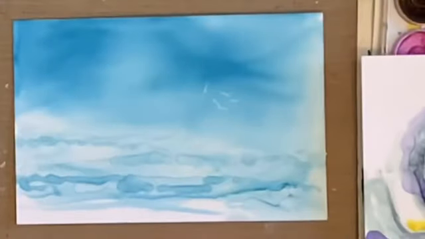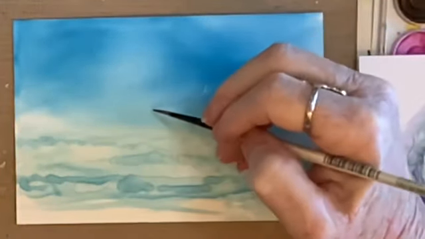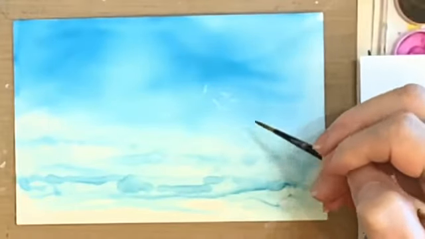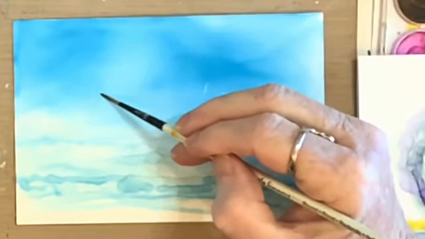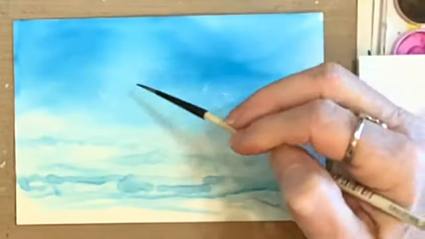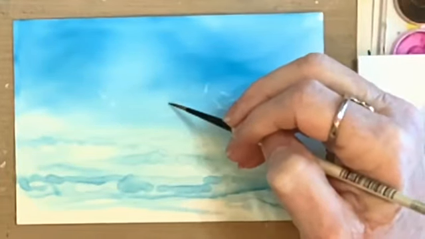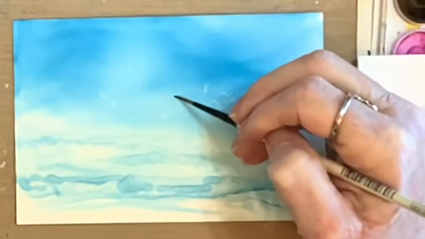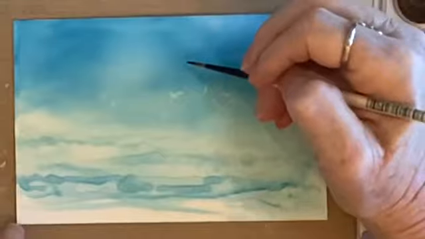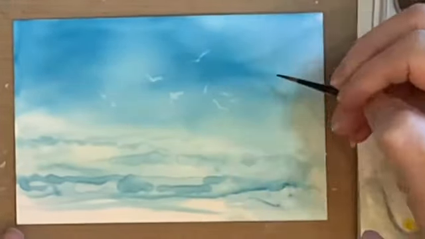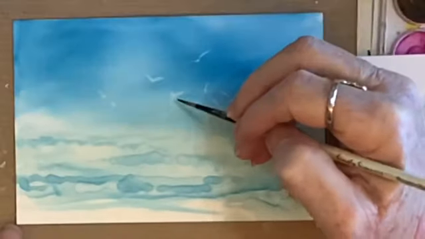I'd like some more birds, because there's not going to be a lot going on in here. It's just going to be the birds. I don't know why, but I just love birds. Sometimes their wings are down, so do a V upside down. Just give them a little tail. So you just throw a couple more birds in here, and you can almost hear the crashing of the waves.